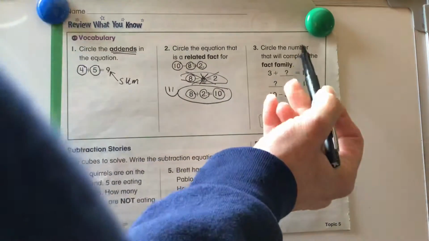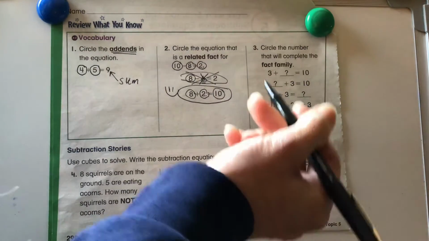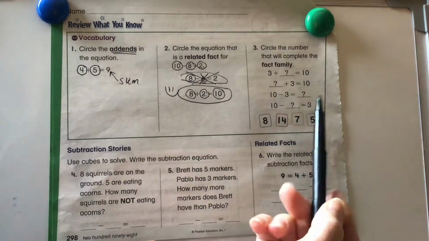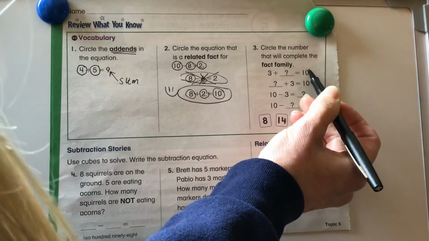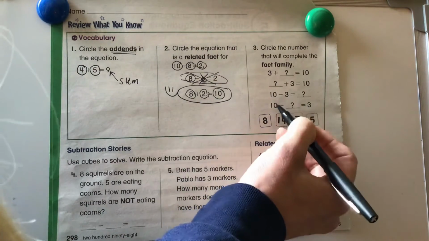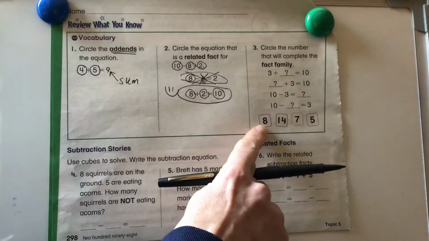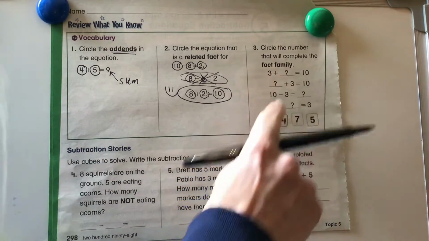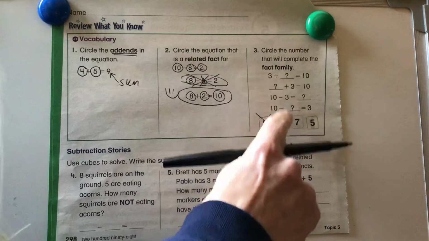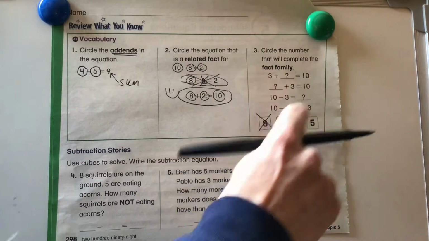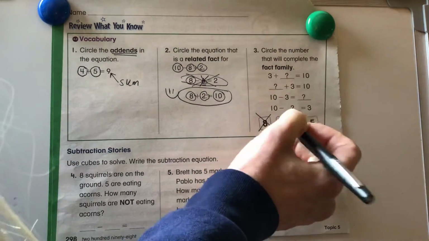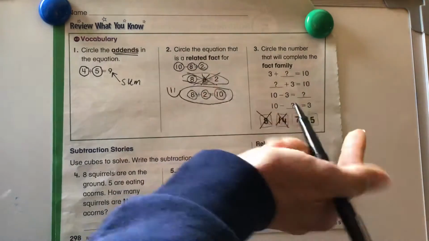Okay, number 3. Circle the number that will complete the fact family. So for the fact family, we need to find the one number that makes every single one of these equations correct. So we have 3 plus something equals 10. Something plus 3 equals 10. 10 minus 3 equals something. And 10 minus something equals 3. So let's try 8. 3 plus 8 equals 11. So we know it's not going to be 8. 3 plus 14 equals 10? Well, we know right away that can't work because 10 is our sum and 14 is greater than our sum. So we know that doesn't work. 3 plus 14 equals 17.